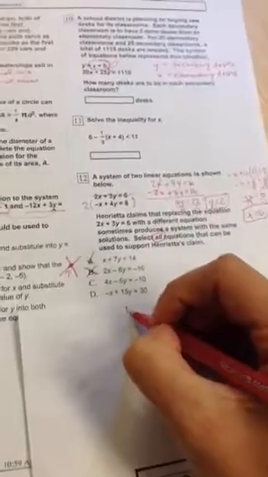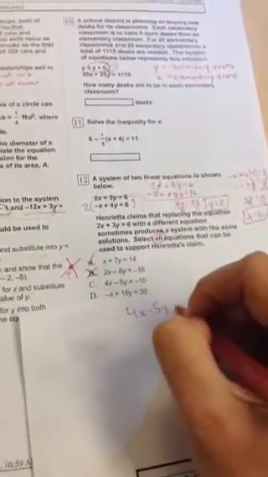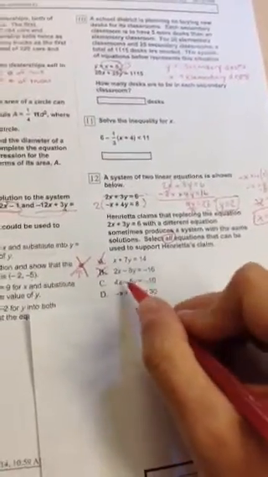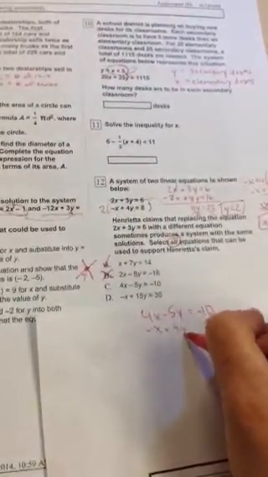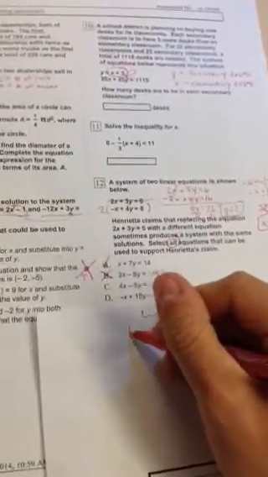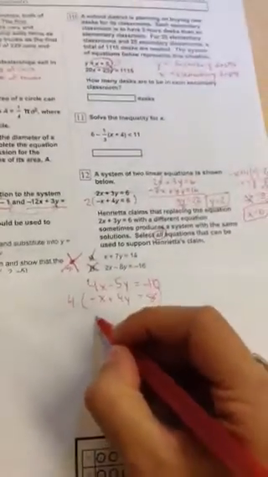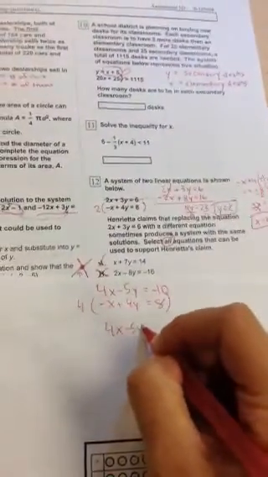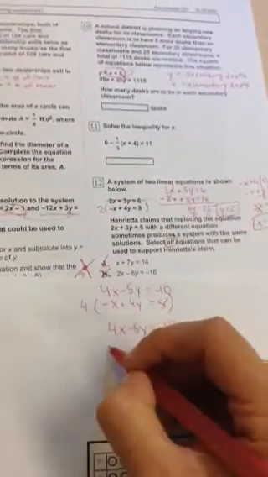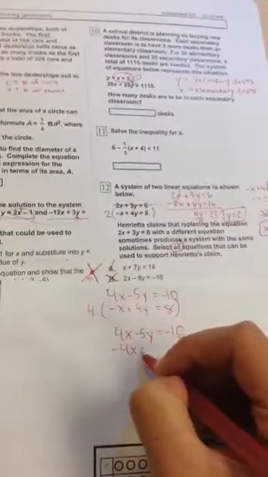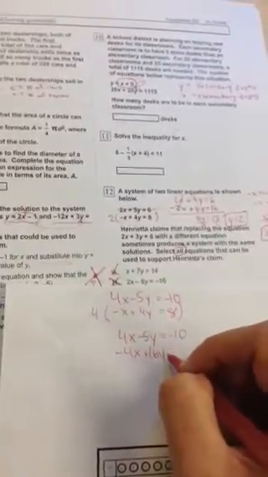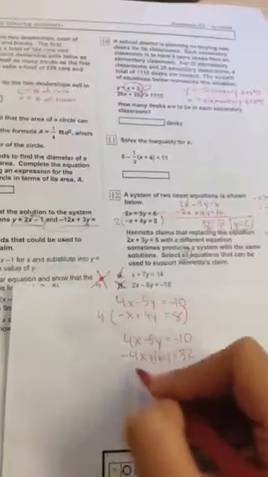Let's try C. I have 4x minus 5y is equal to negative 10. So the bottom equation stays the same. To cancel out the x's, I'm going to multiply this whole row by 4. So I have negative 4x plus 16y is equal to 32.